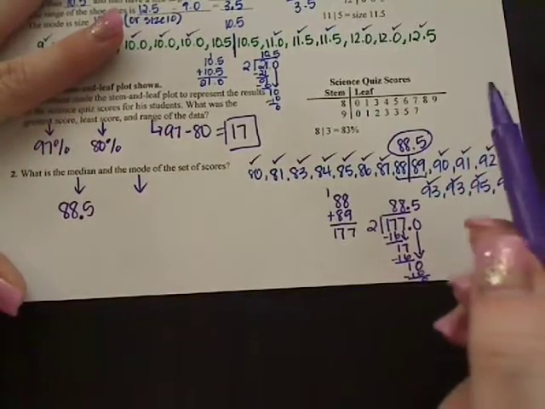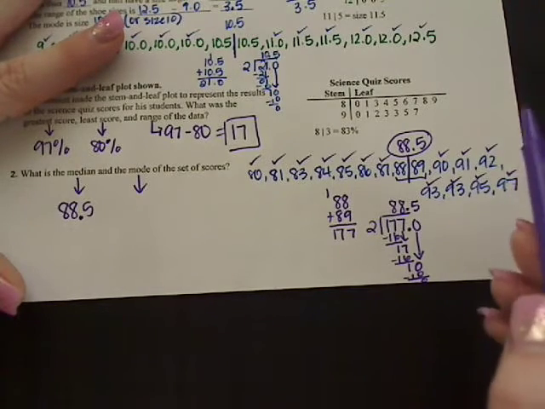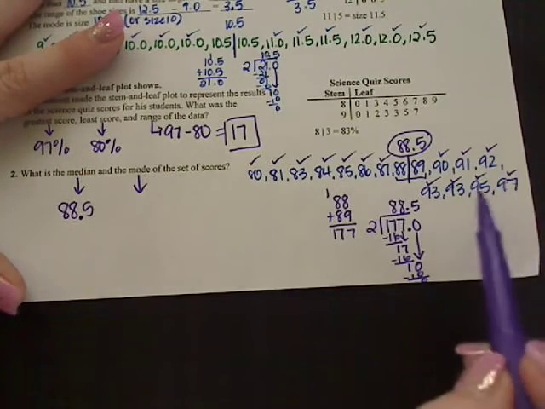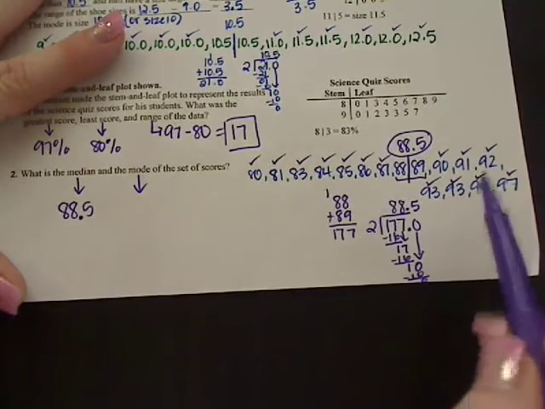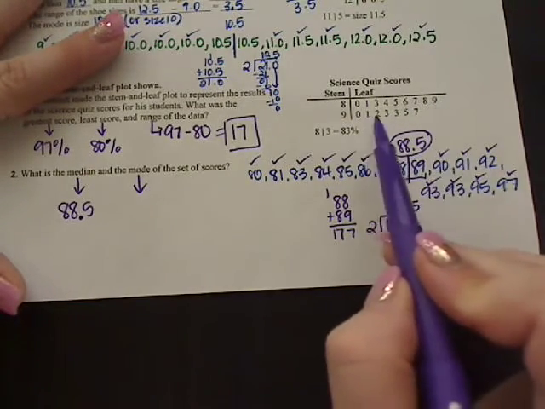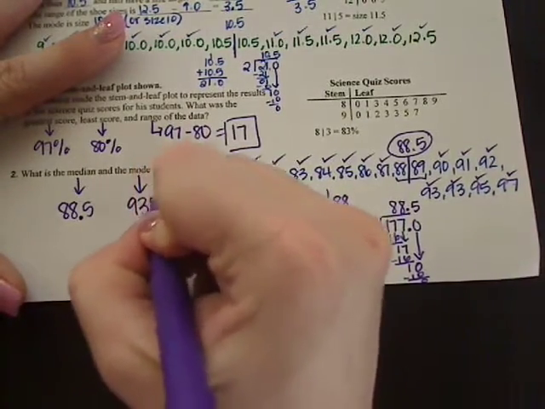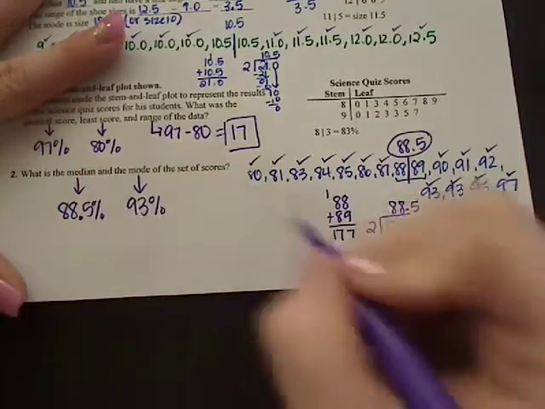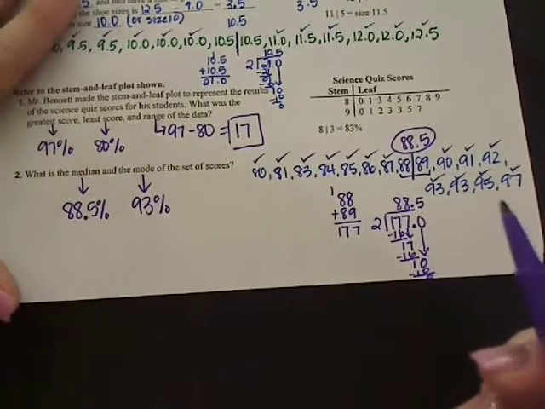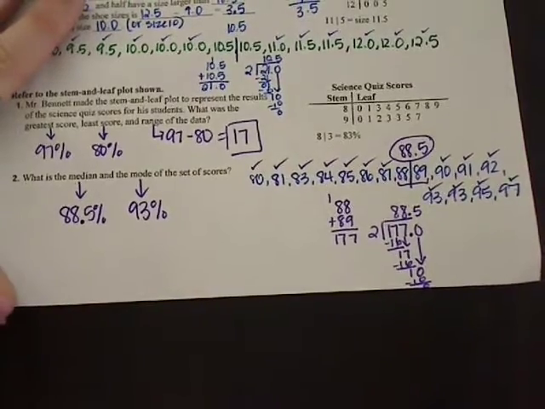My mode is the one that occurs the most. So it looks like 93 is the one that occurs the most. And if I look up here at the stem and leaf plot, the only number that repeats is the 3. So 93% is the mode. All right, so these are your notes for stem and leaf plots.